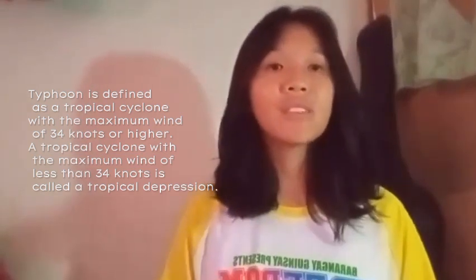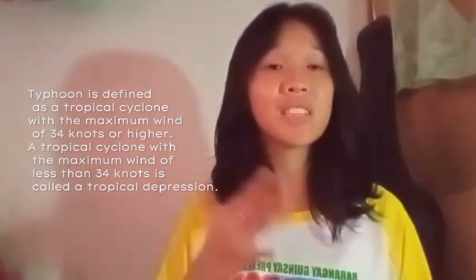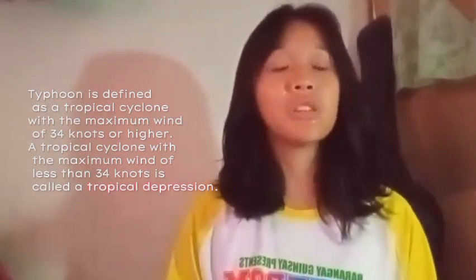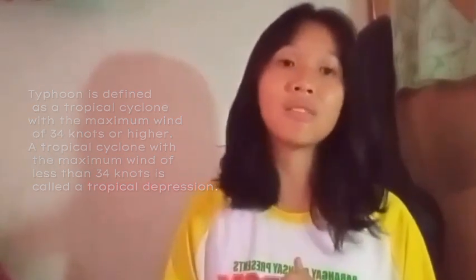A tropical cyclone with a maximum wind of 34 knots or lower is called a tropical depression.